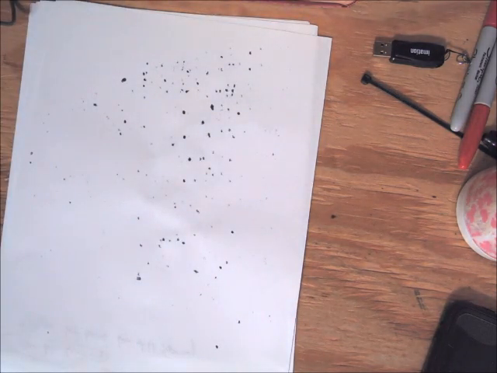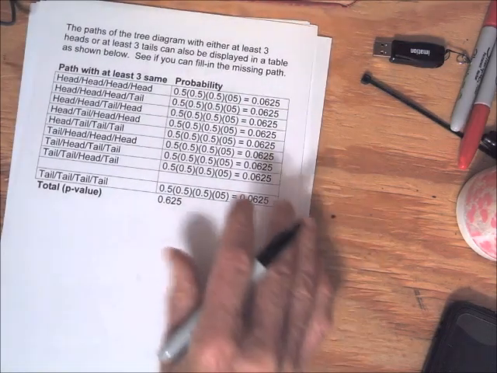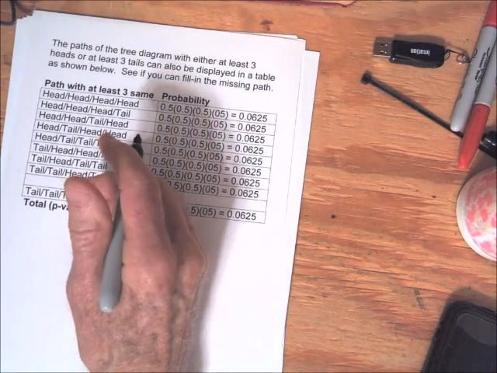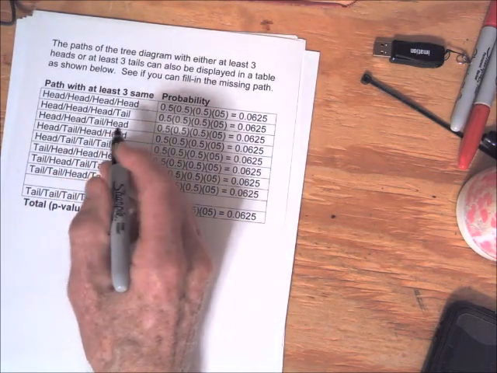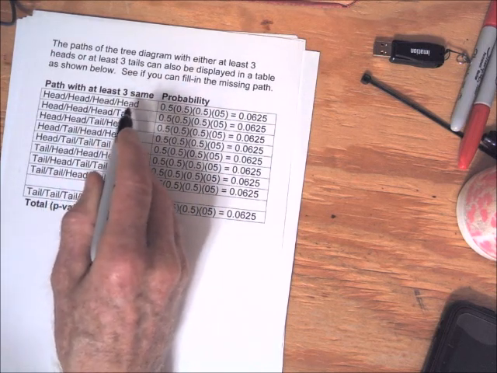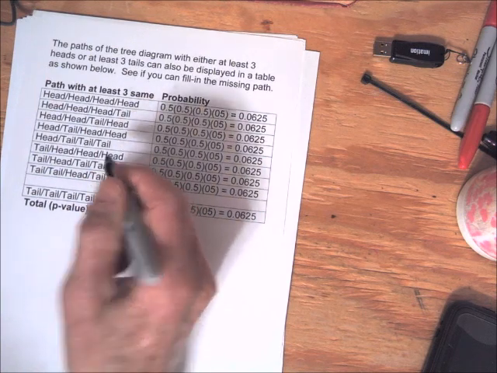We can also represent these paths of the tree diagram in a table. I did a tree diagram, but you can also do it in a table. You have to list all the possible sequences with either at least 3 heads or at least 3 tails.